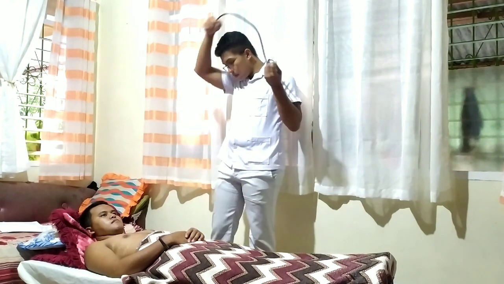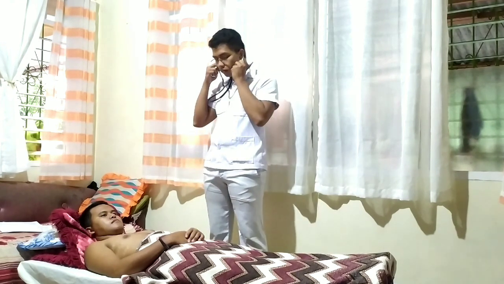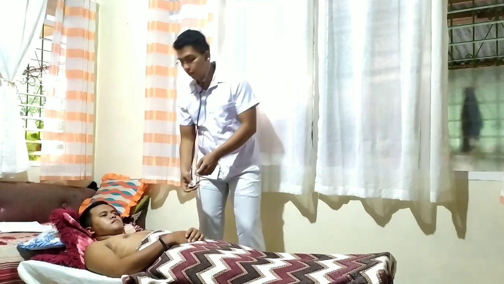So first is assess for heart rate and rhythm by placing the diaphragm of the stethoscope at the apex and listening closely to the rate and rhythm of the apical impulse. Count the heartbeats for a full minute. So this is to detect for any irregular rhythms. So I'll be auscultating your chest.